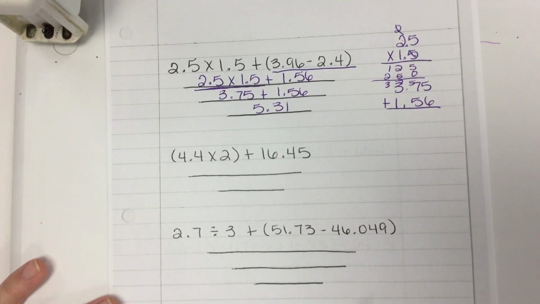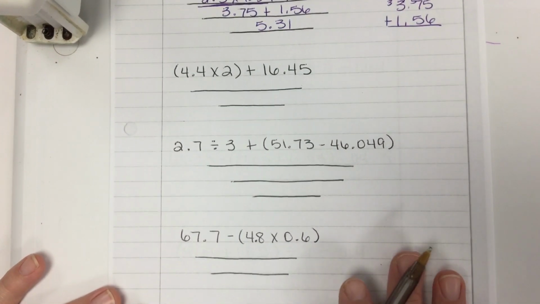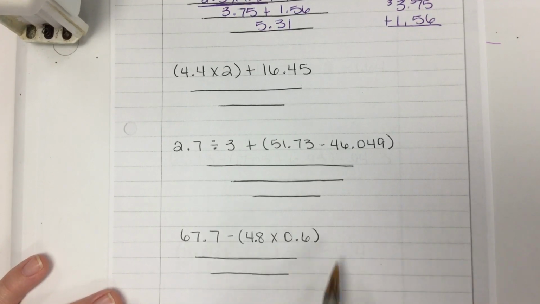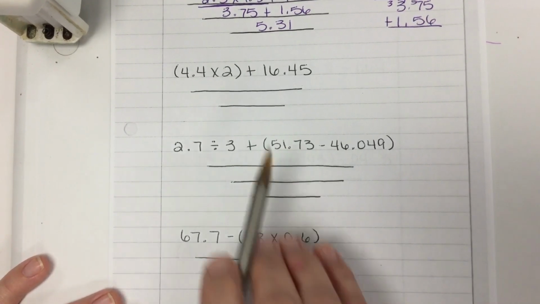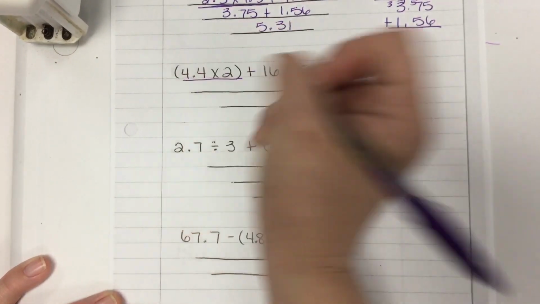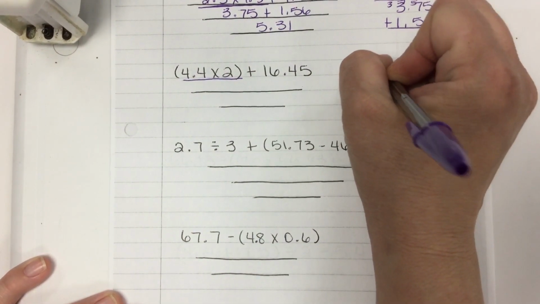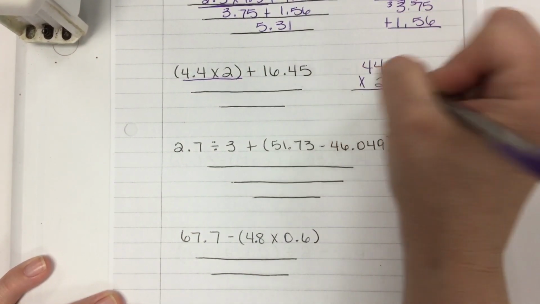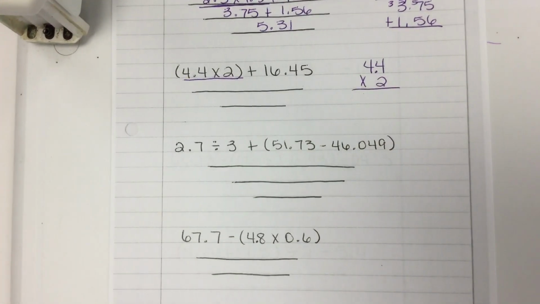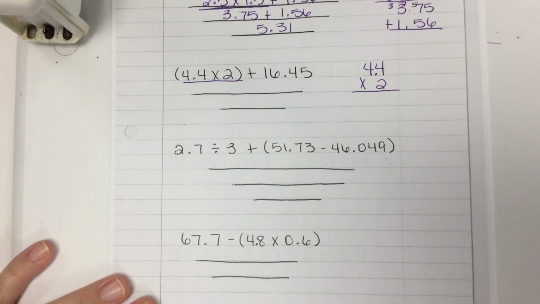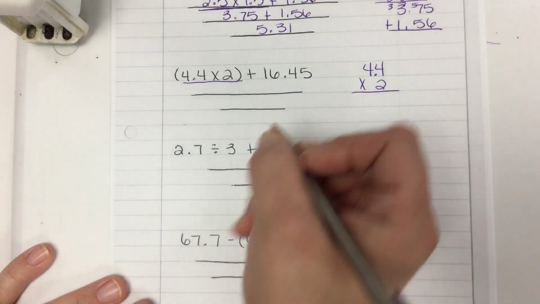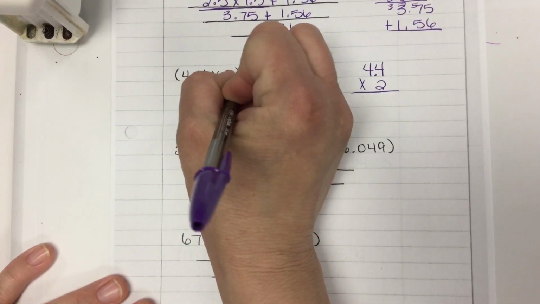Okay. All right. 4 and 4 tenths times 2 plus 16 and 45 hundredths. Parentheses start first. So you're going to solve 44 times 2. Add the decimal. Okay, you should have gotten 8 and 8 tenths.